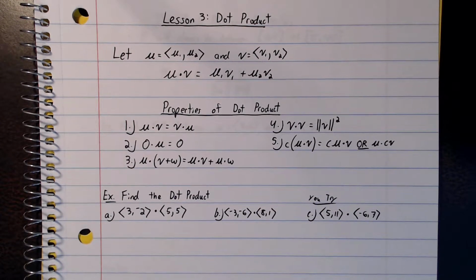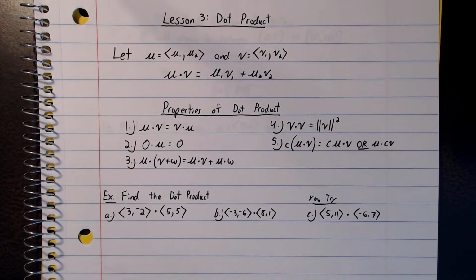Hey, welcome to lesson 3 of unit 6. This is actually the final lesson of unit 6. Nice short unit. We've got dot product today, and we're going to dive right into what dot product is.